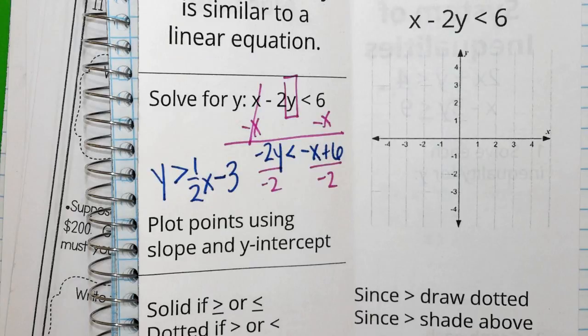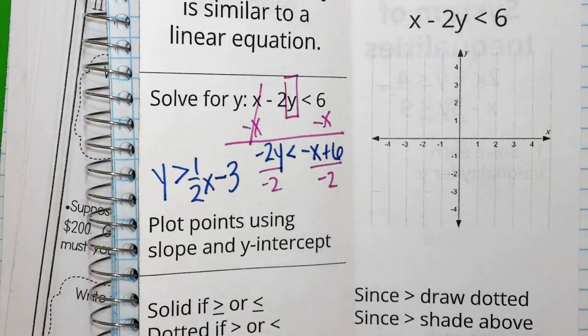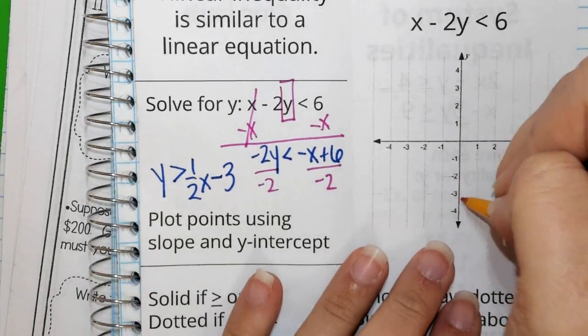And it says plot points using the slope and the y-intercept. So we always start with our y-intercept, which is what this time? Negative 3. So are we going to go left 3 or down 3? Down 3, because it's the y-intercept.